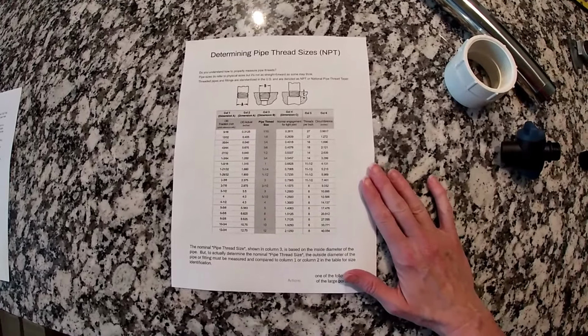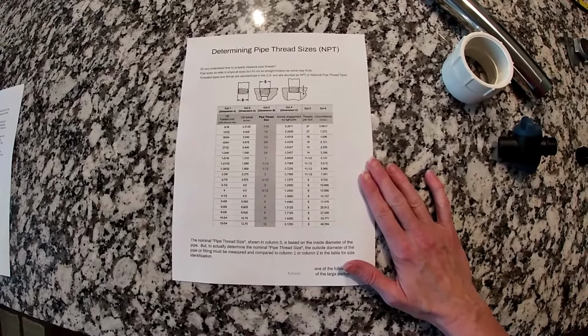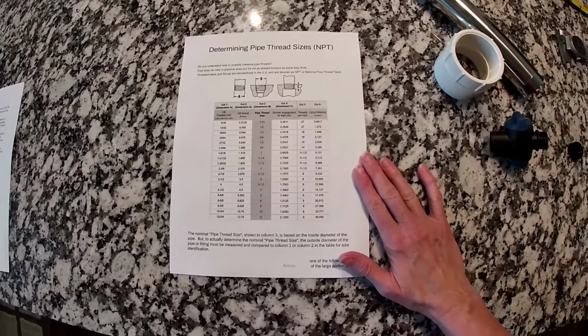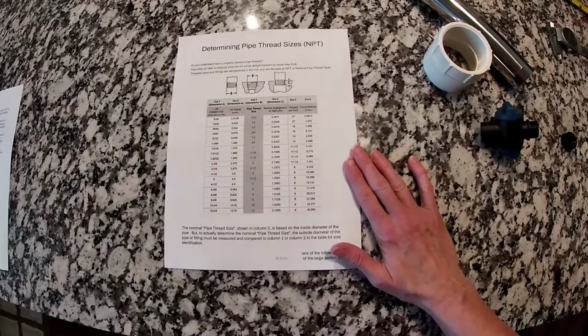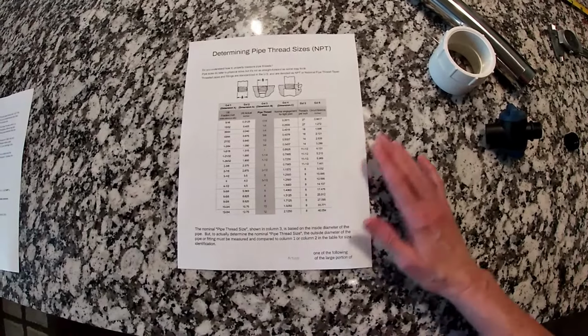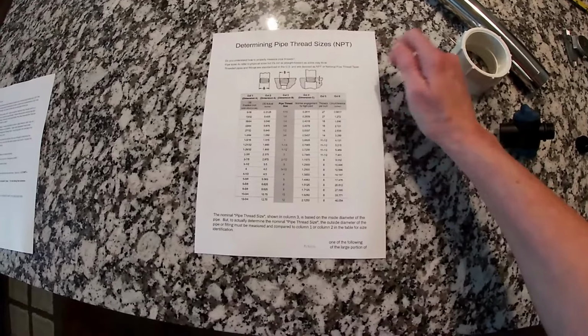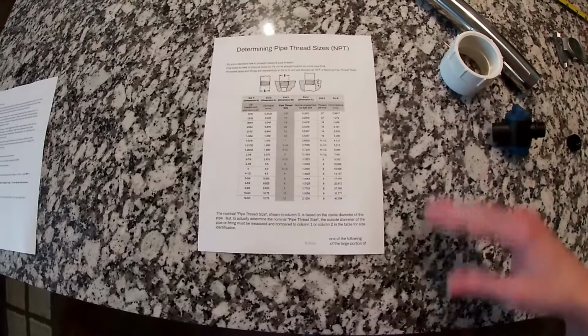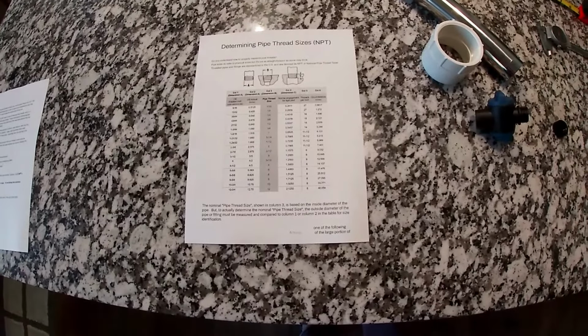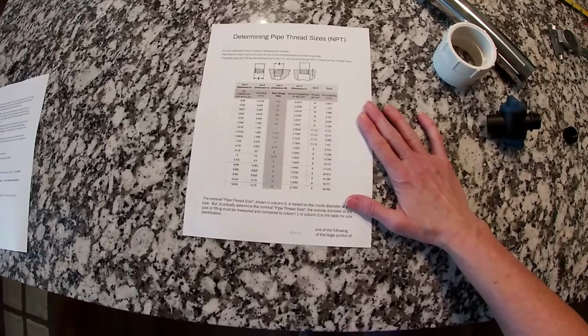In the upper right-hand corner of my website is a learning section with a drop-down menu. On that menu there will be a clickable link to an article, Determining Pipe Thread Sizes. That article has everything that's in this video, as well as this chart.